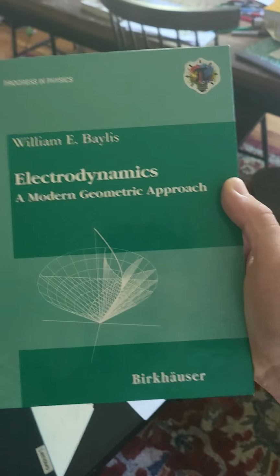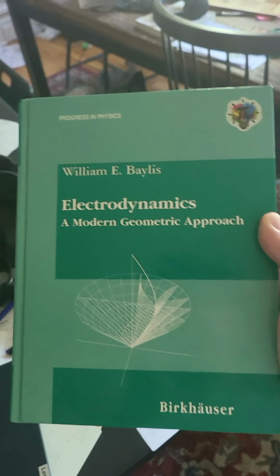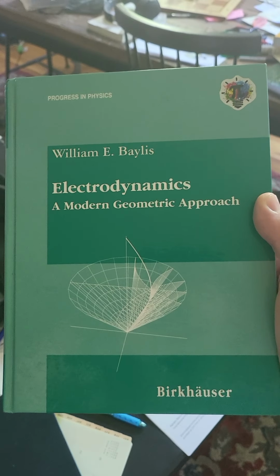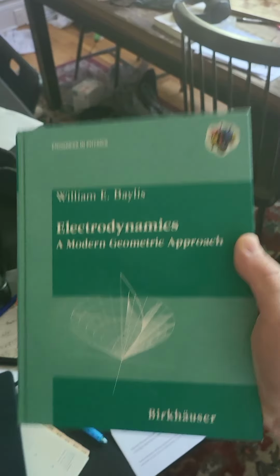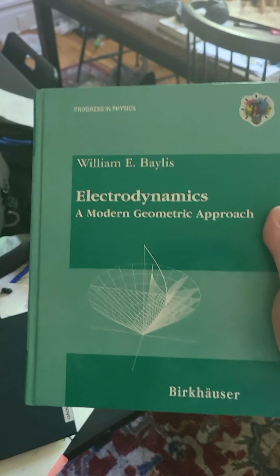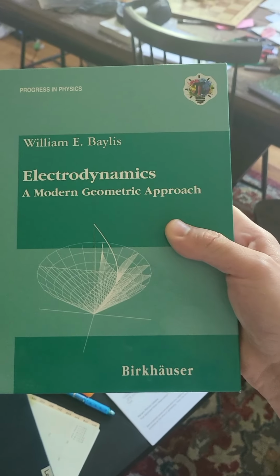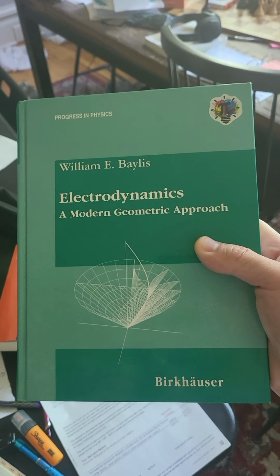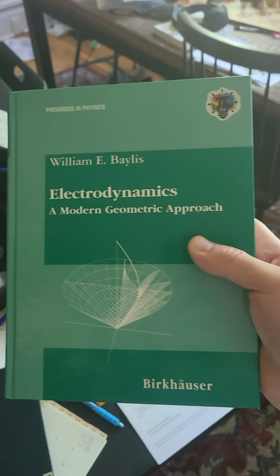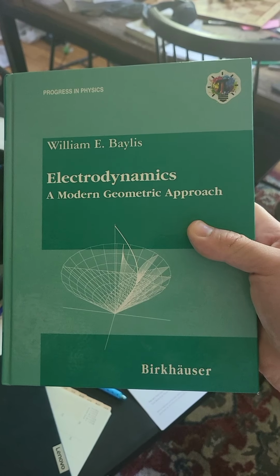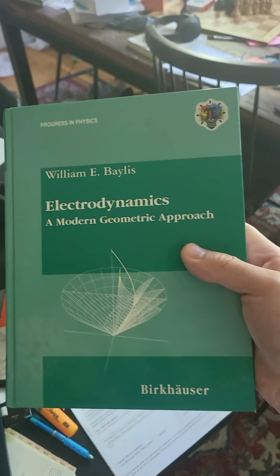Basically, William E. Baylis does electrodynamics from a Clifford algebra approach. He sets up the Clifford algebra mathematically in chapter 1. If you only care about math, and you don't care about light or electrodynamics, just read chapter 1. But if you care about physics and light and electrodynamics, then read this book.